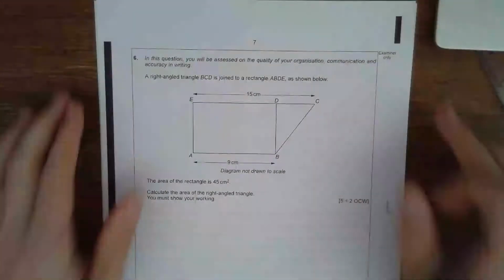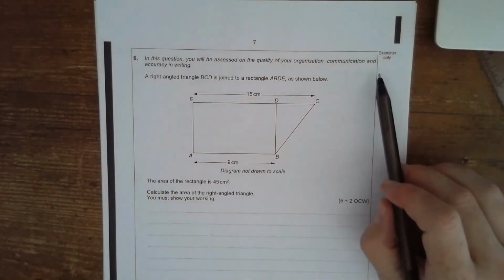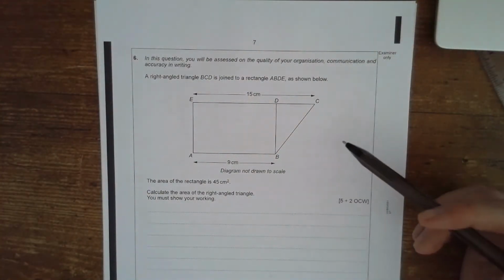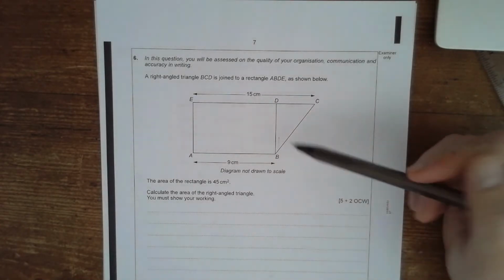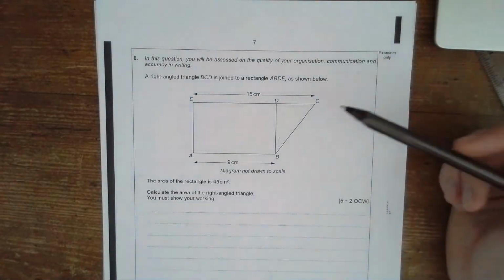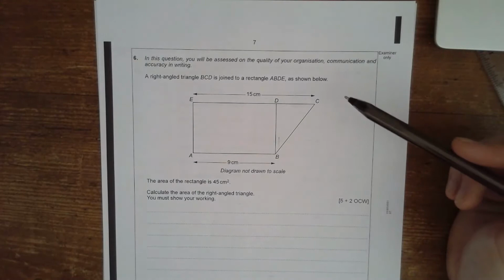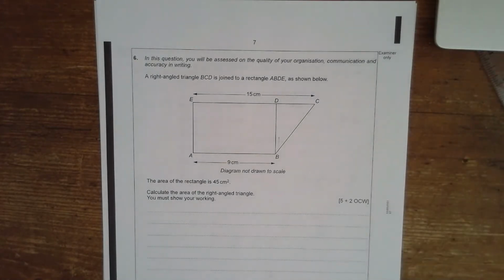Over the page, it says, in this question, you will be assessed on the quality of your organisation, communication, and accuracy in your writing. Now, that means when we're talking about shapes, we're talking about saying centimetres. If we're talking about areas, centimetres squared, volumes, centimetres cubed, and so on, and just having a nice logical way to our working. We don't need to write an essay. We just need to make sure we explain things as we go along.